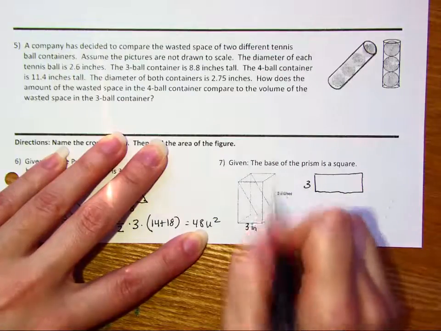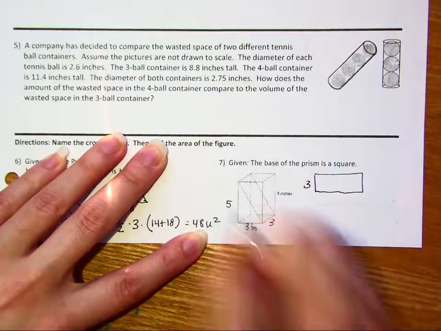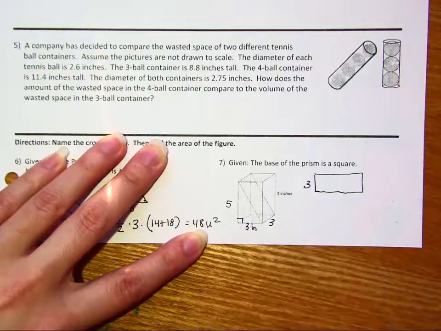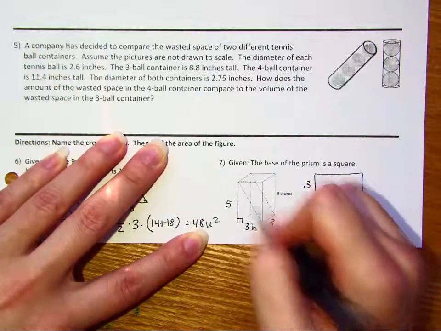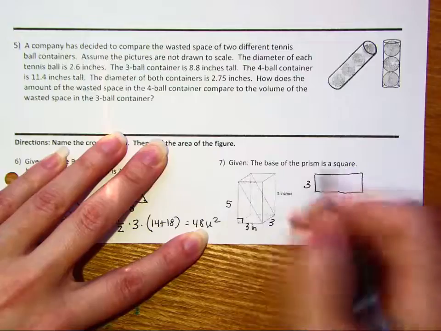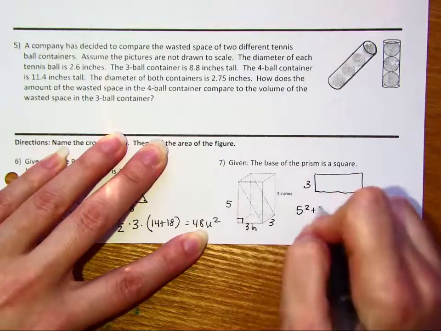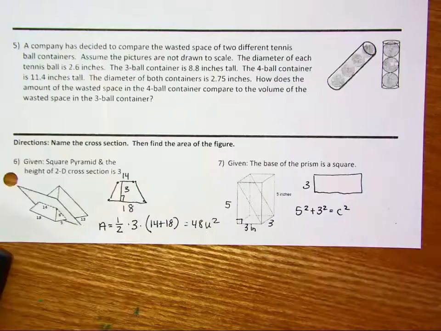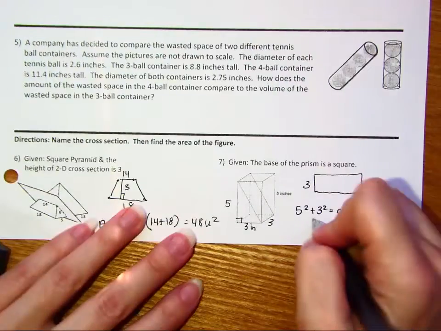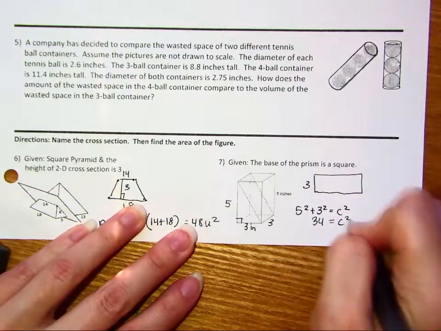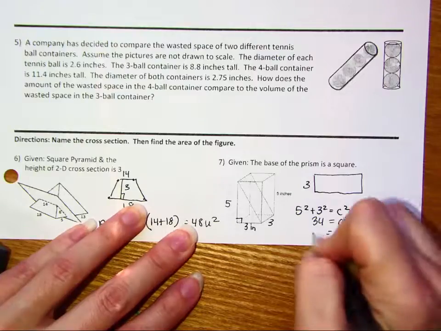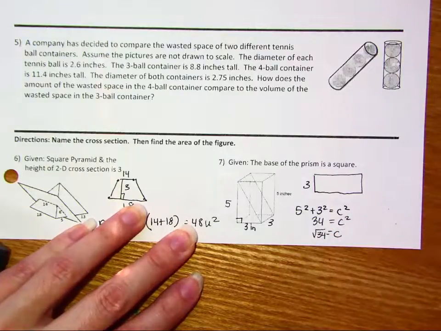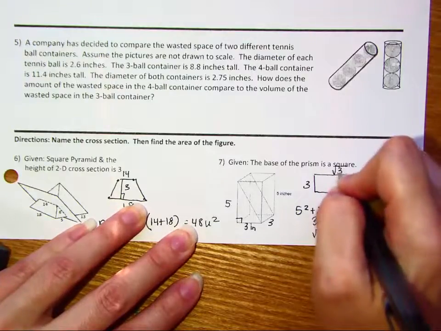I also know that this height here is 5, which means this is 5, and this would be a right angle right here. So to find out the edge length here, I need to use Pythagorean theorem. 5 squared plus 3 squared is equal to the hypotenuse squared. So 5 squared plus 3 squared is going to give me 34. So C, when I take the square root of both sides, is going to be the square root of 34. And that is going to represent this length here.